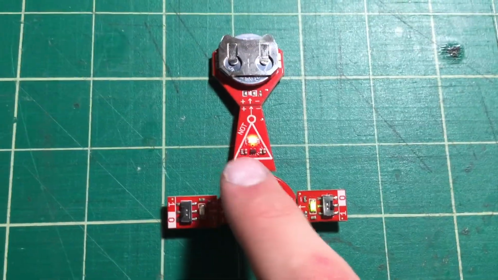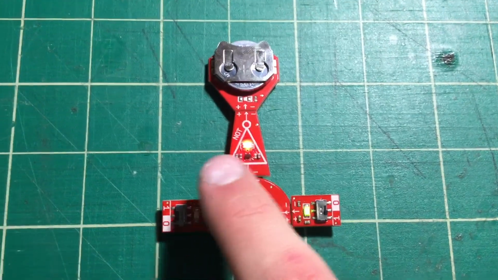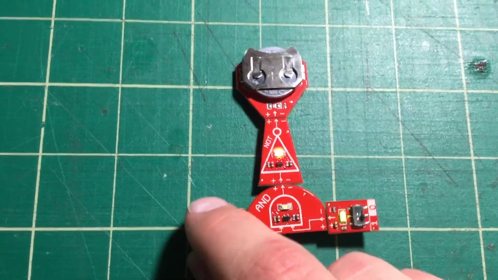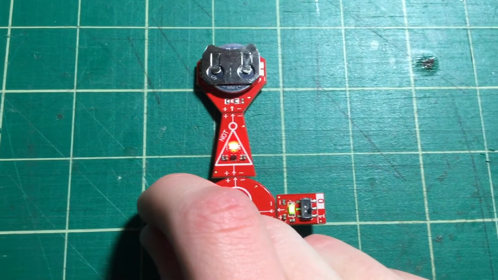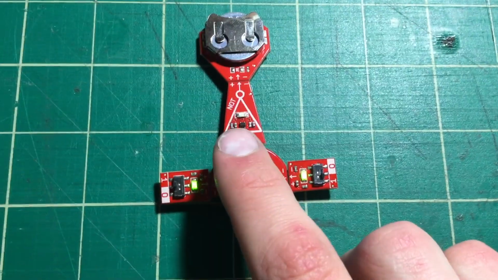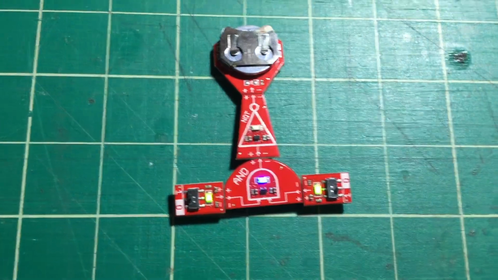If we turn one input to 1, we continue to have this gate be active. The same would happen if we turn this switch on, but if we have them both set to 1 at the same time, you can see the output here is 0.